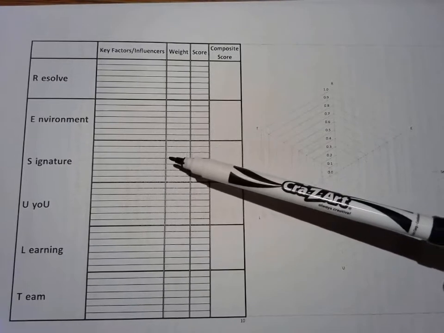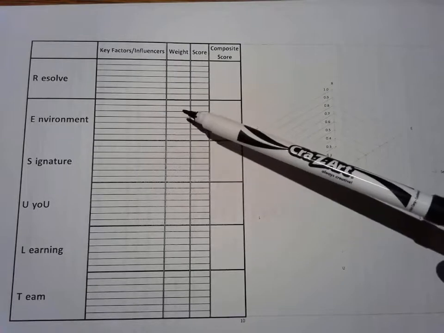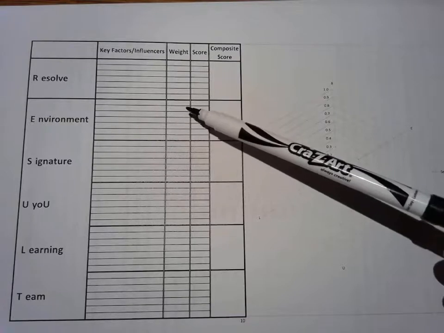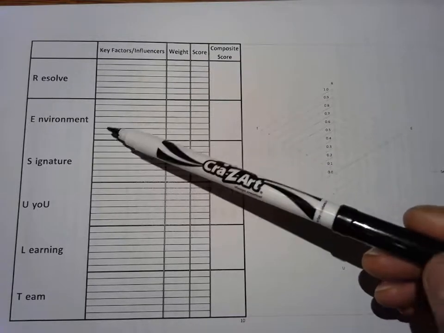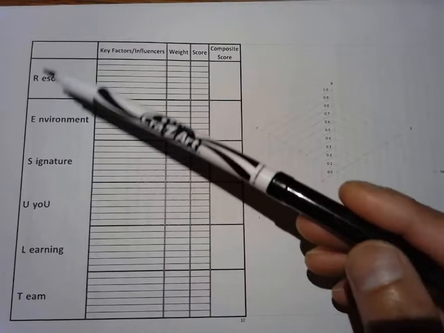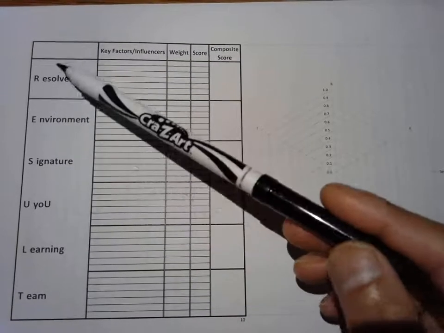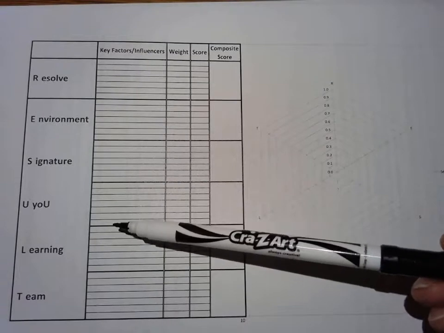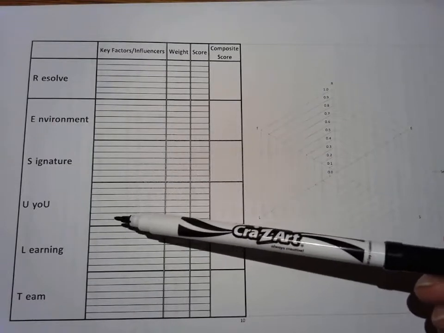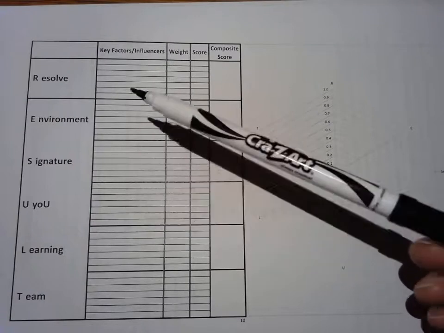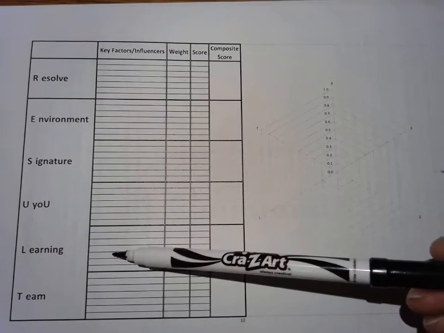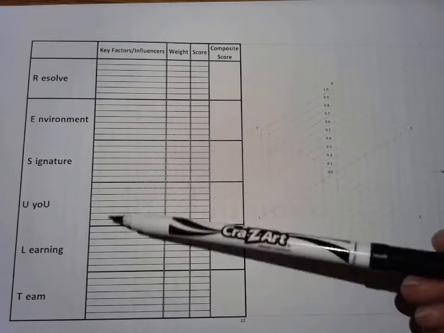Now, if you recall, during the virtual session we had last week, somebody asked the question, what if an influencer or factor is in more than one of these six categories or six letters? That's perfectly okay. So for example, communication or the lack thereof might affect environment, it could affect learning, it might even affect the team and so on.